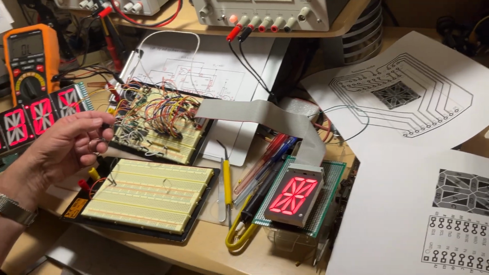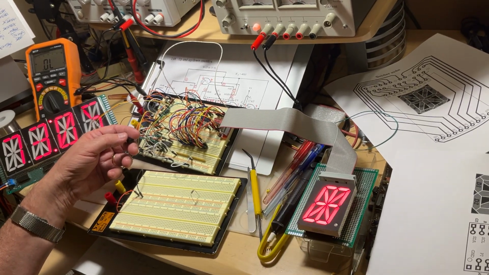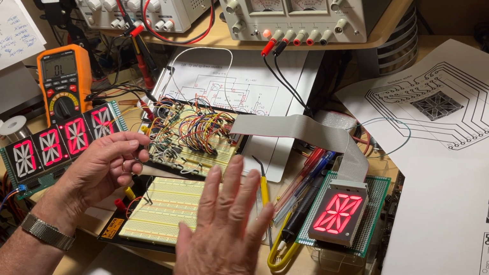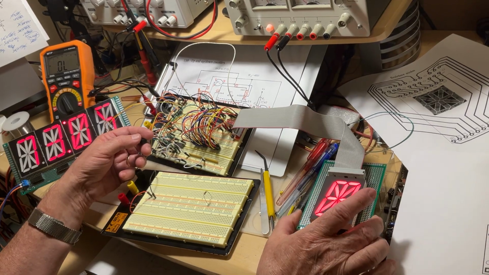So that's another way to check. This is when the segments are making a common anode. But I can check them anyway. See, that's our tester we're going to make.